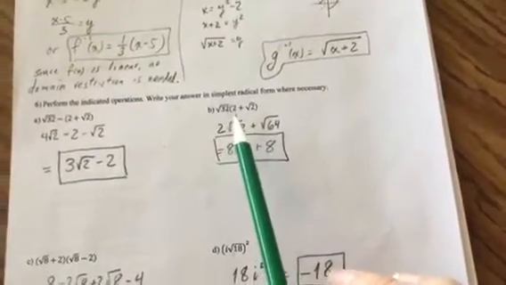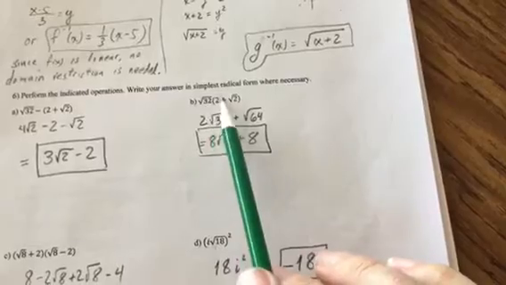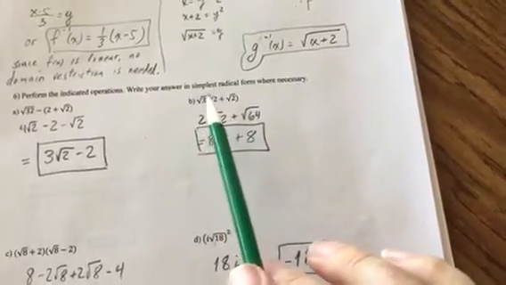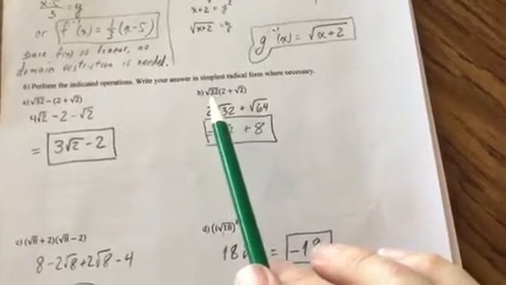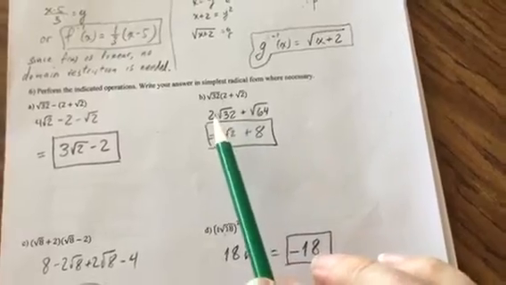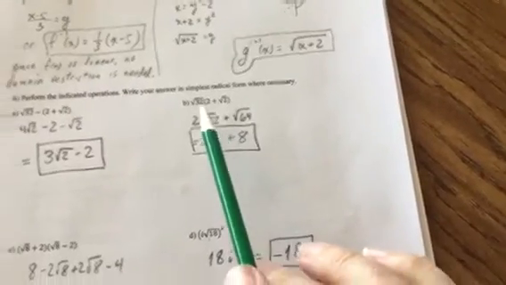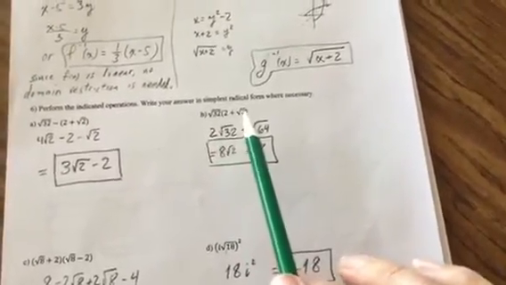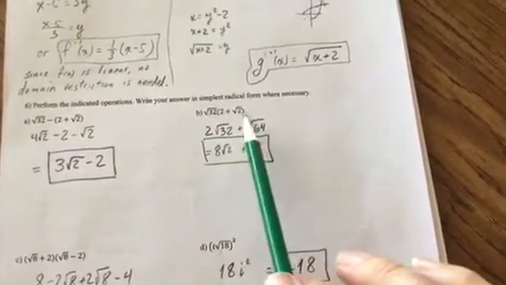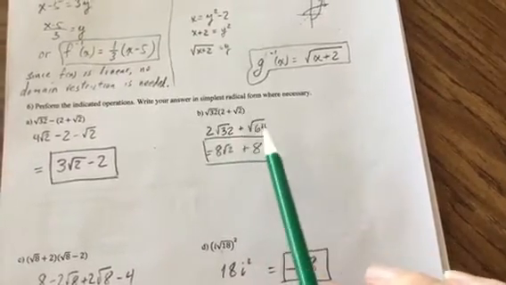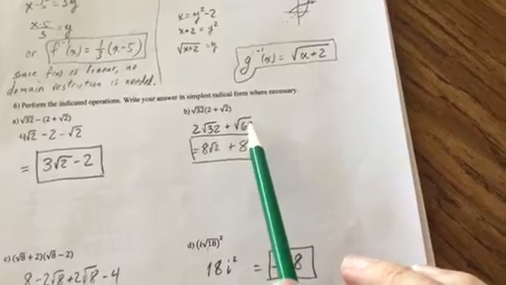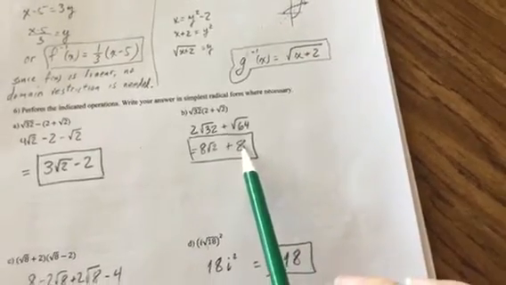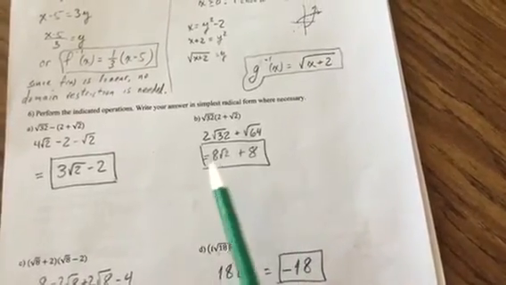This one, I chose to just multiply straight ahead using the distributive property. So root 32 times 2 is 2 root 32. That's about all I can do. Root 32 times root 2, however, I can multiply those two numbers together underneath the radical to give me the square root of 64, which, hey, that equals 8. That was nice and convenient, wasn't it?